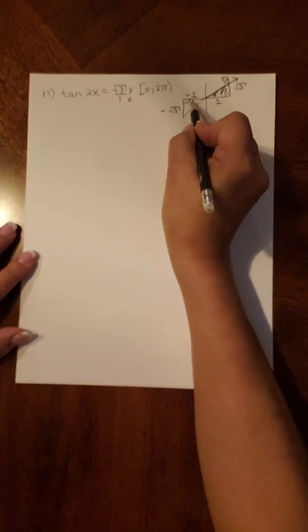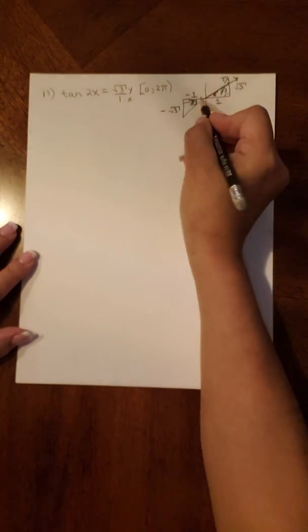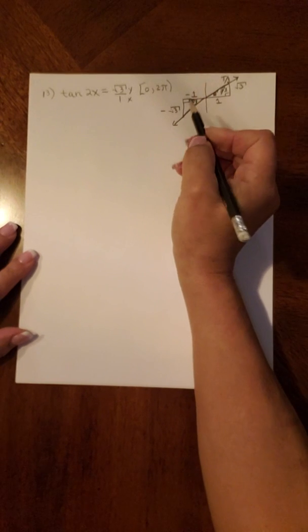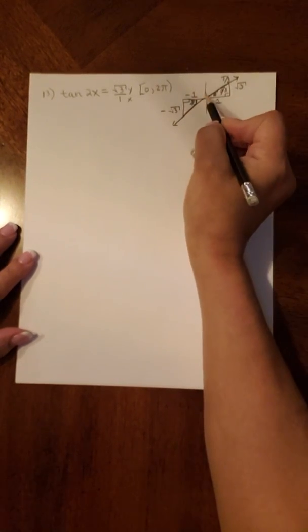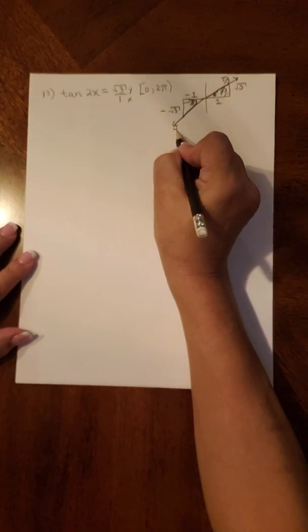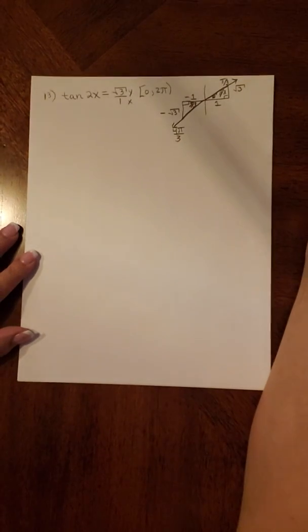So then this is also pi over 3, because those are vertical angles. But since the arm is the actual solution, the solution in quadrant 4 is 3/3 pi. An extra third would put you at 4/3. So these are the first two solutions.